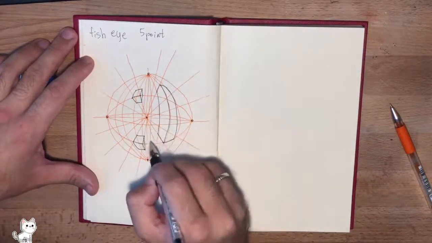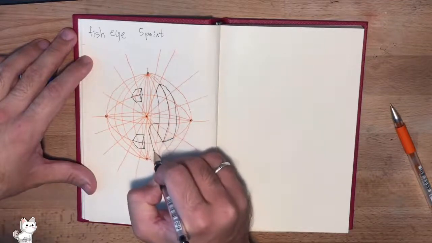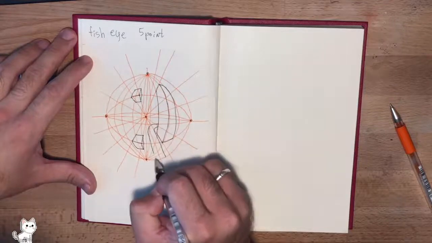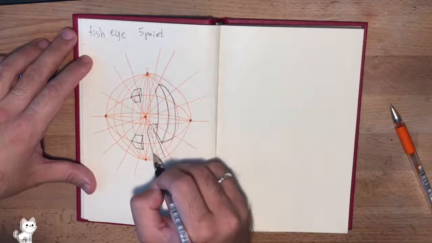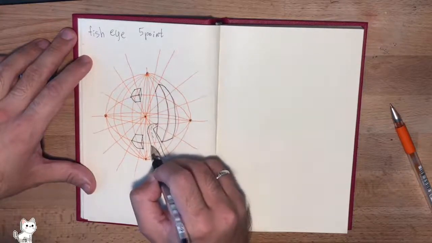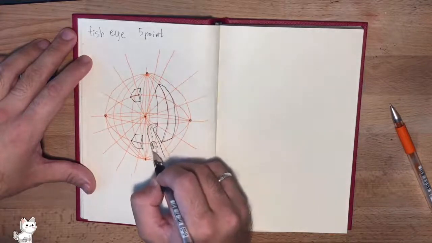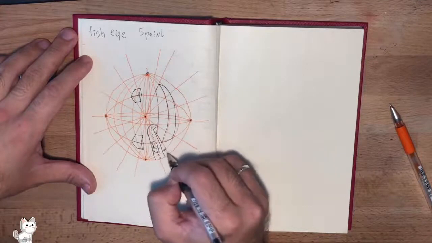So here we see a road, with these cars, and the people.